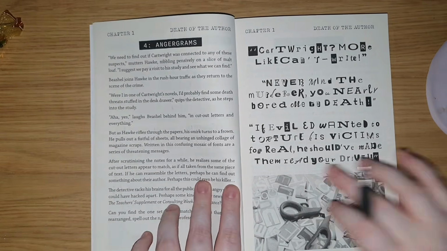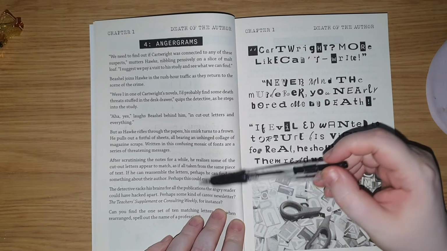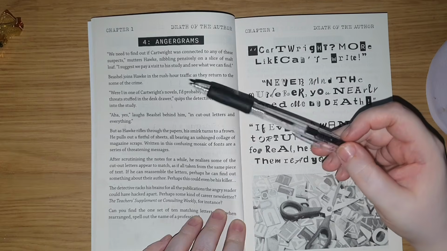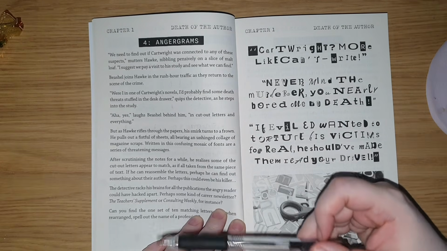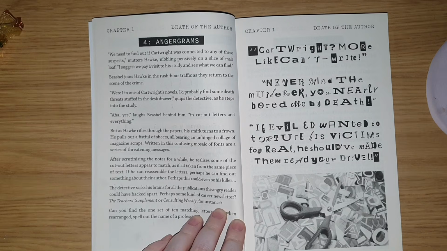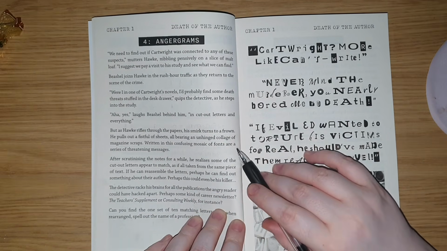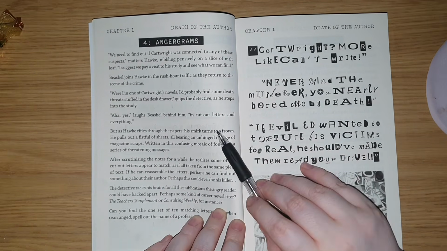Let's have a look. We need to find out if Cartwright was connected to any of these suspects, mutters Hawke, nibbling pensively on a slice of malt loaf. I love malt loaf. I suggest we pay a visit to his study and see what we can find.